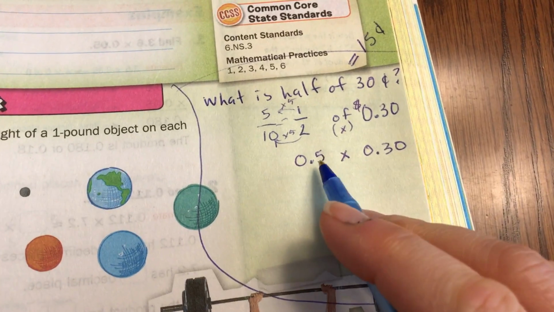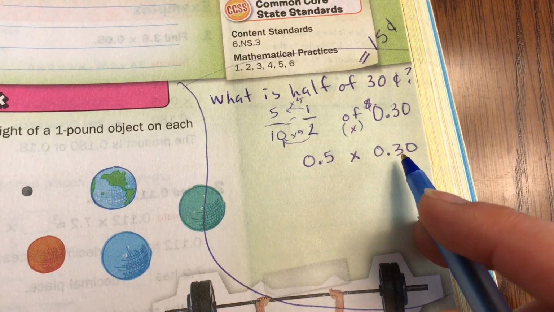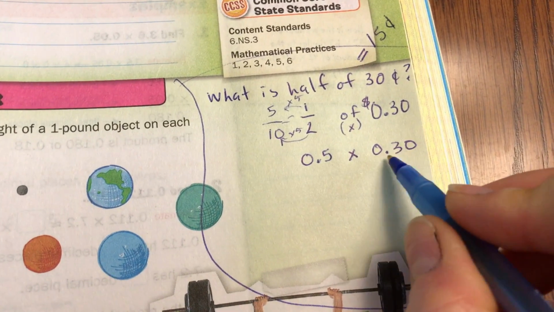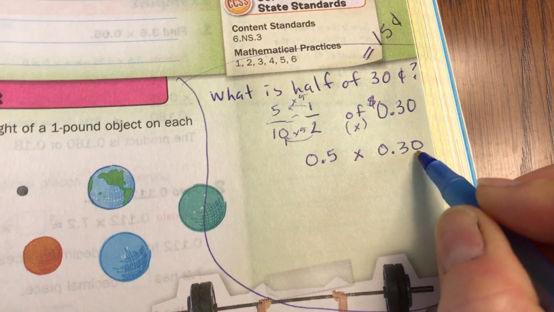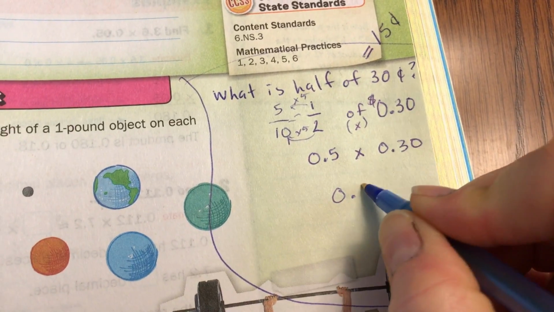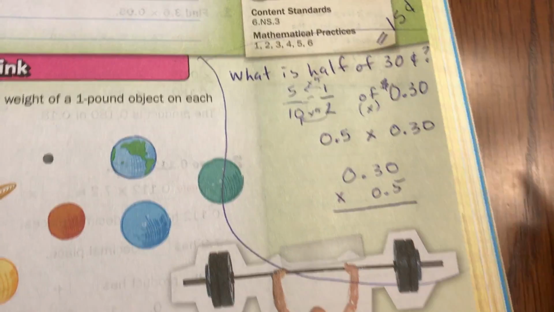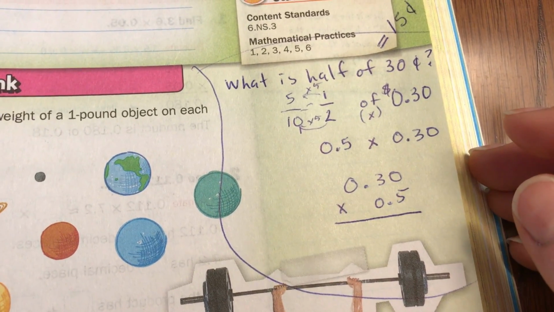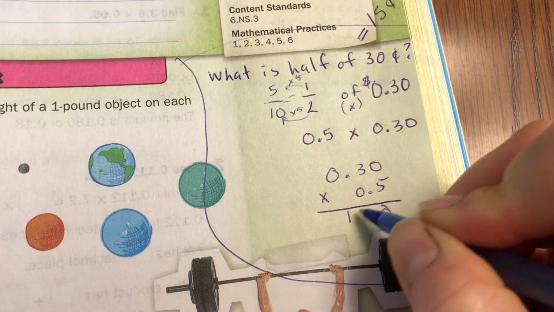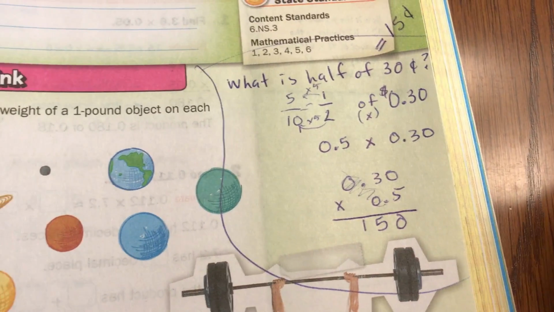Now, let's multiply 0.5, so 5/10 times 0.30, 30 hundredths. Let's multiply it and see what happens. I'm going to put this on the top when I set it up, because if I'm multiplying, 30 should go on top of the 5. So I'm setting it up just like we did in the last chapter, and I'm kind of ignoring the decimals. And let's multiply here. 5 times 0 and 5 times 3. So it's kind of like I was ignoring all of this stuff and just multiplying 30 times 5.